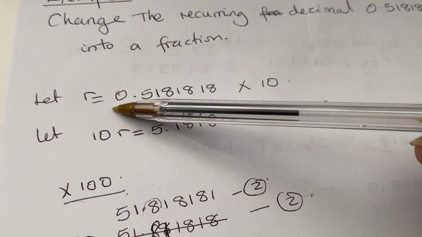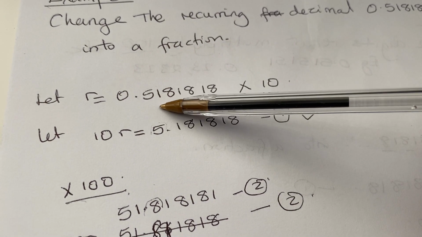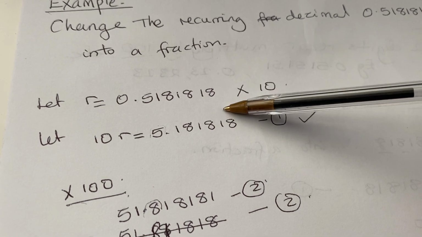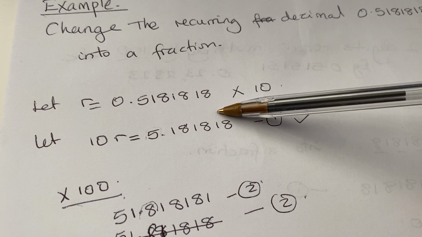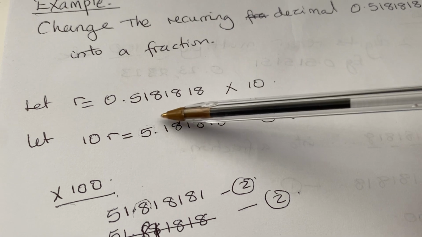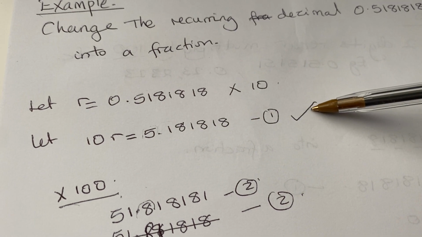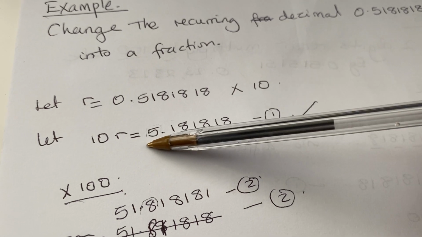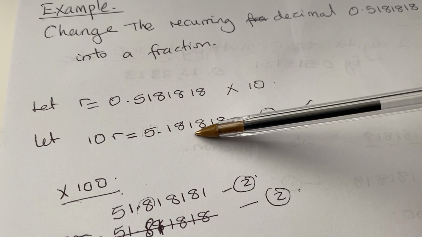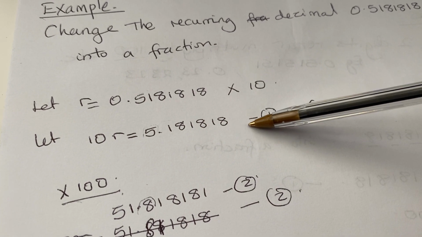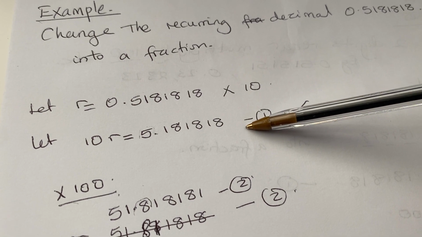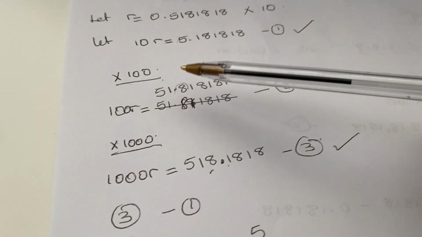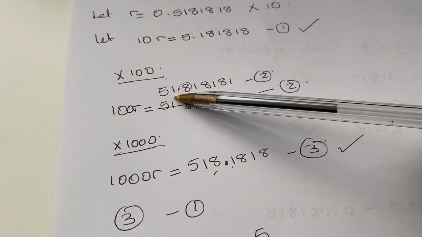Okay, let R be 0.5181818. Okay, so if I multiply by 10, I have 10R equals 5.181818.